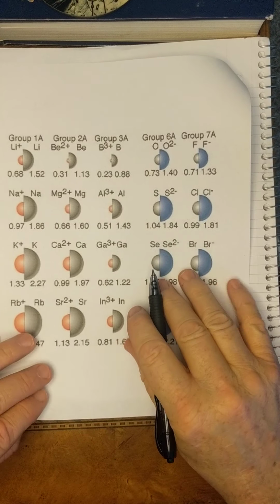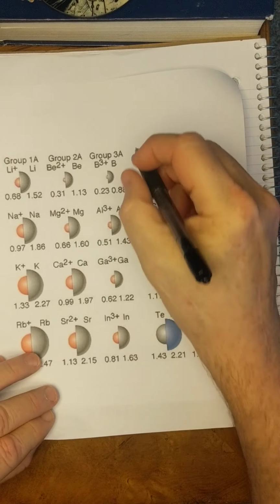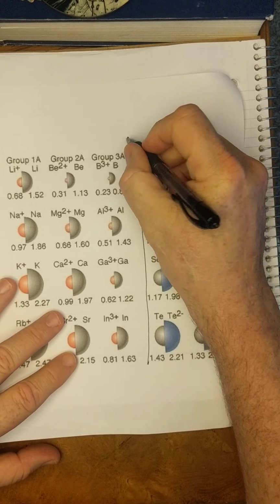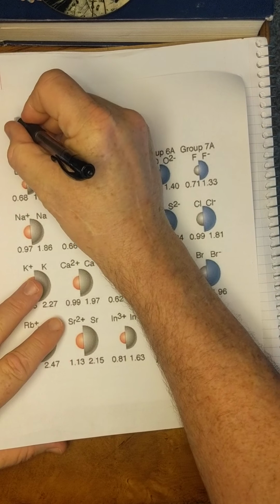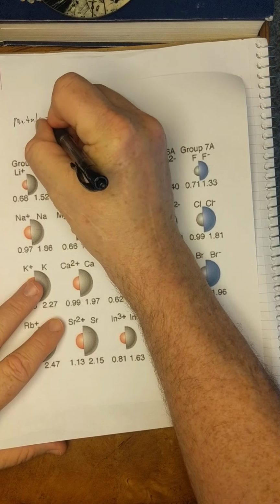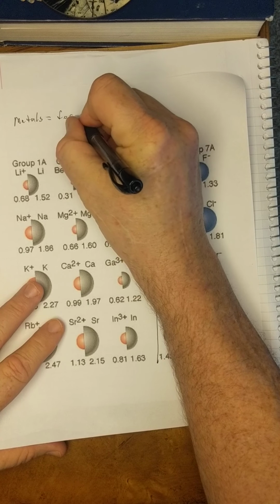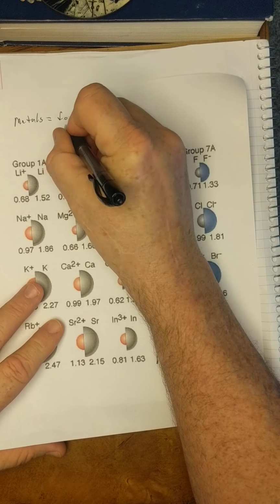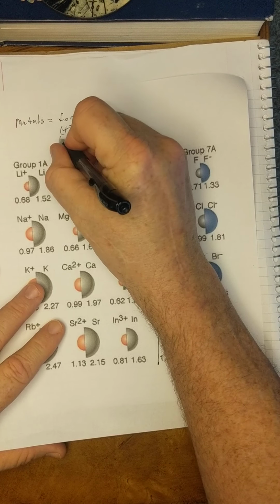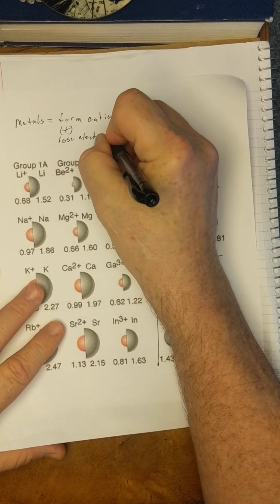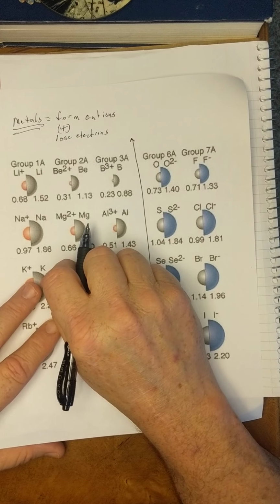Okay, this is a little sheet, and I'm going to draw a line right here on the sheet. Over here you have metals, and metals tend to form cations. That's positive ions. They lose electrons. That is to say that metals tend to oxidize.